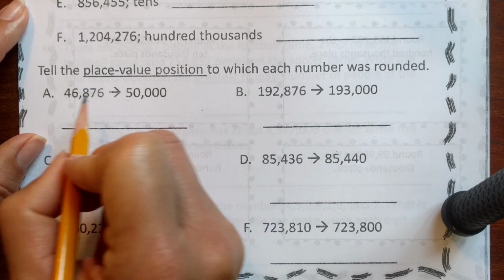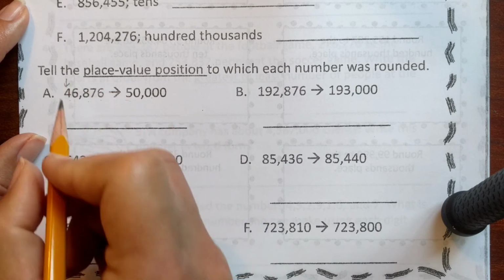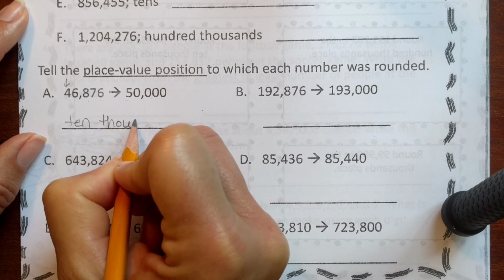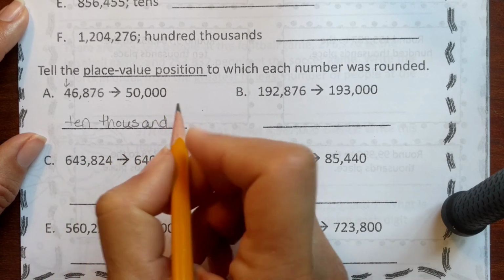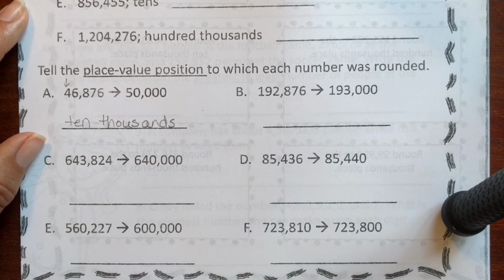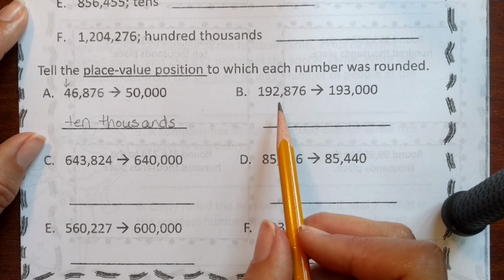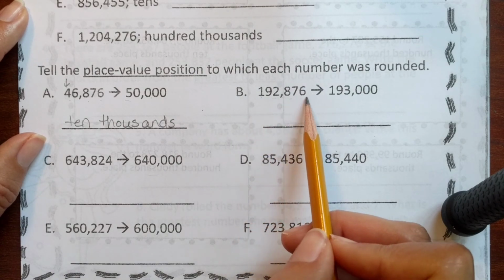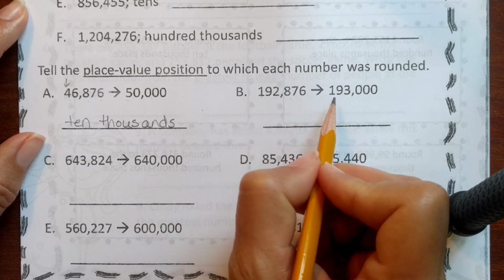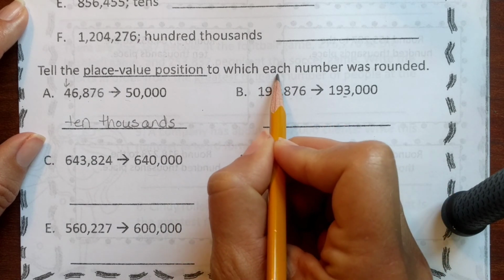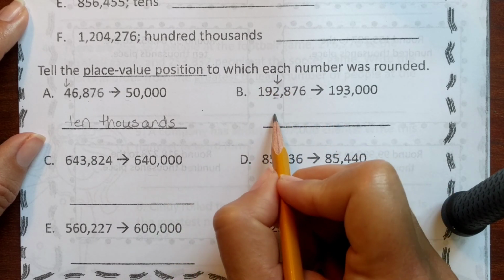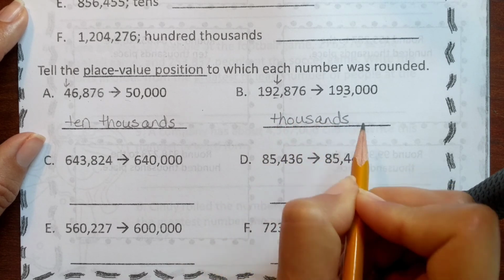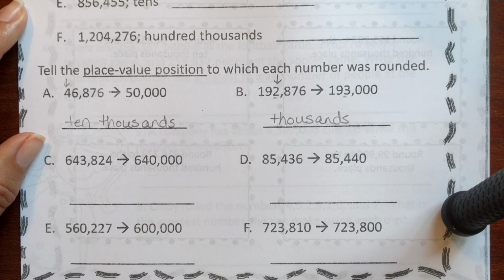So it was rounded to the 10,000s place. I'll do one more with you again. 192,876 was rounded to the thousands place, and so on.